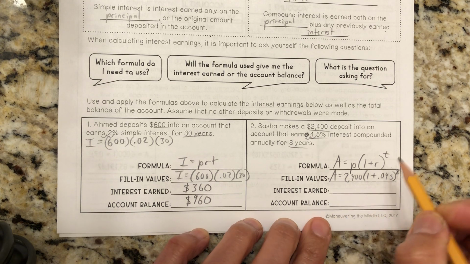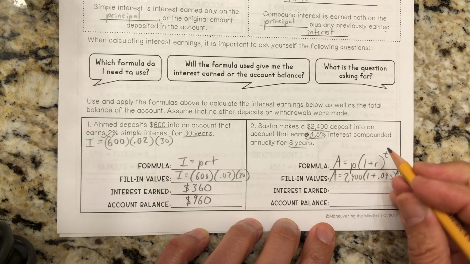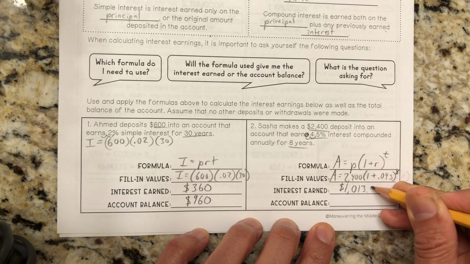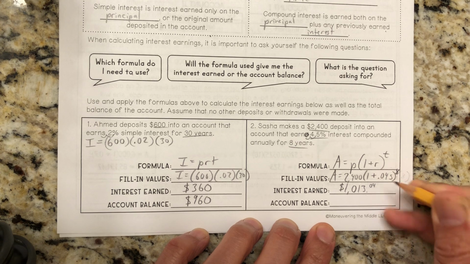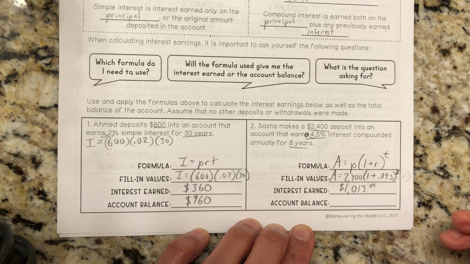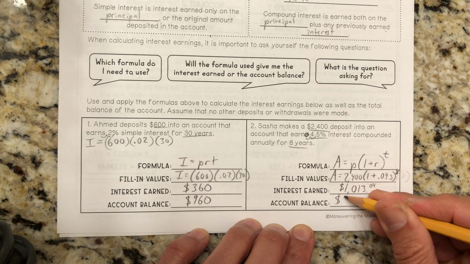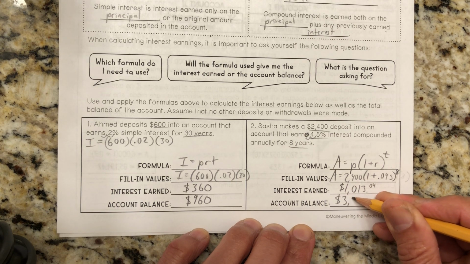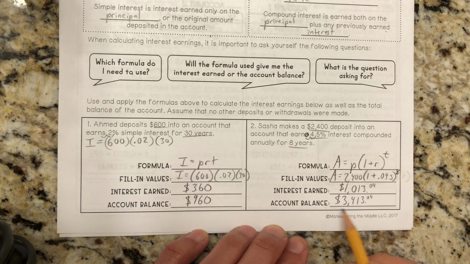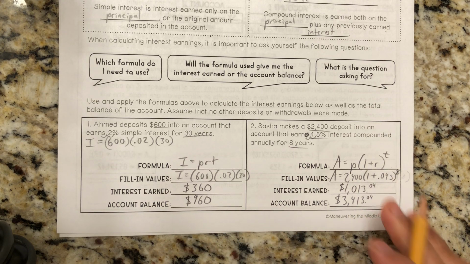So the interest earned after we type this in is going to be $1,013.04. And we add that to the principal. We add that $1,013 to the first amount, and we have the sum of $3,413.04. Okay, that's the new account balance.